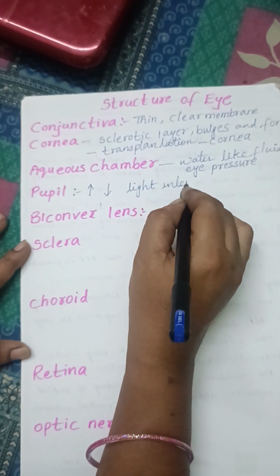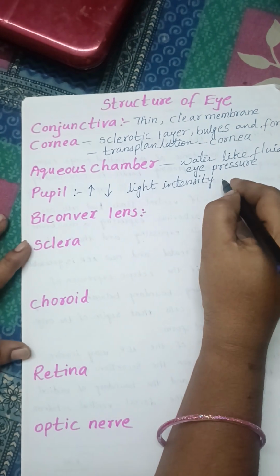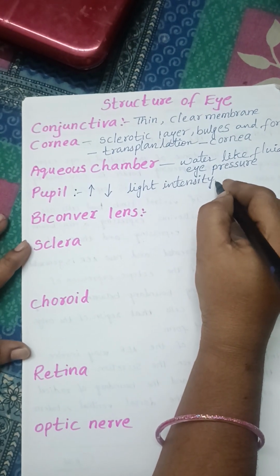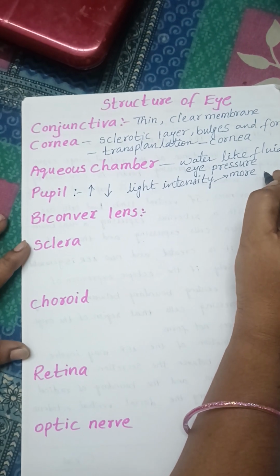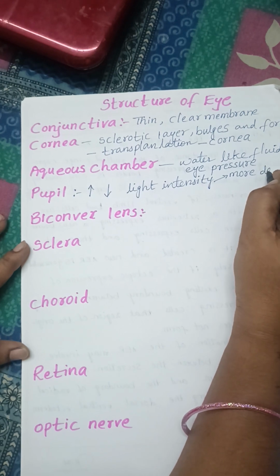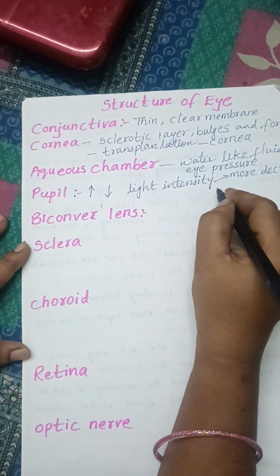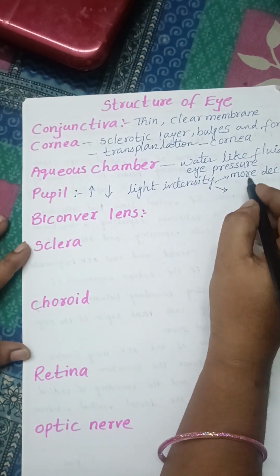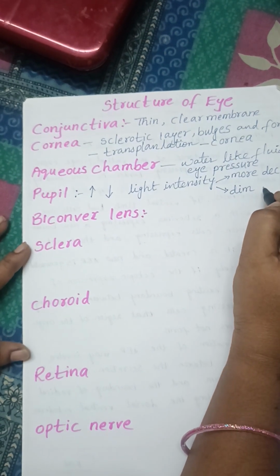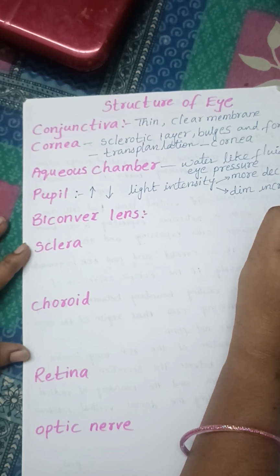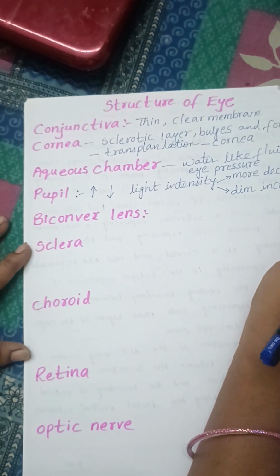So if the light intensity is more, in a bright lighted area, the size of the pupil will decrease. Why? Because you should not allow more light rays inside. And if it is a dim light area, it increases. Why? Because less light rays will be present in the atmosphere.